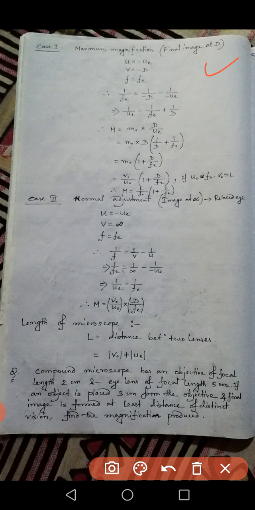Now another adjustment we have, that is the normal adjustment. In the last case also I told you that normal adjustment means relaxed eyes, there will be no strain in our eyes, and the image should be at infinity.